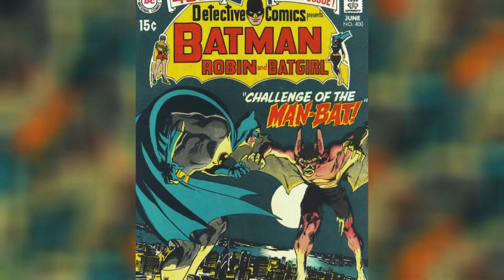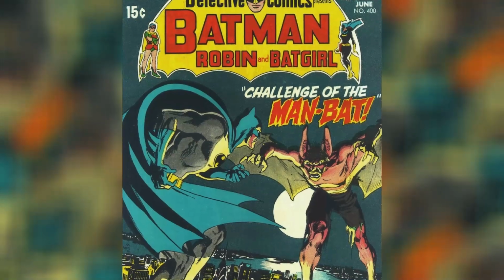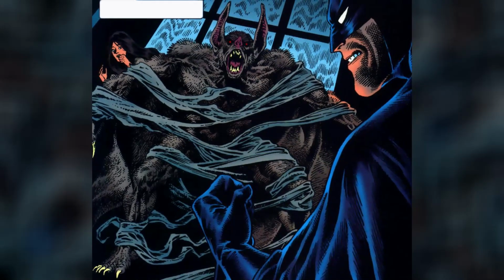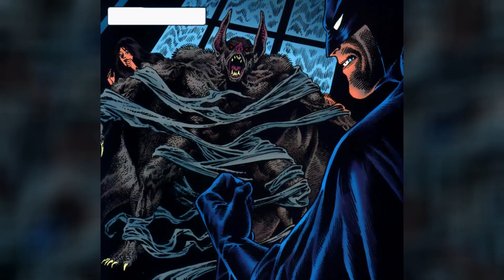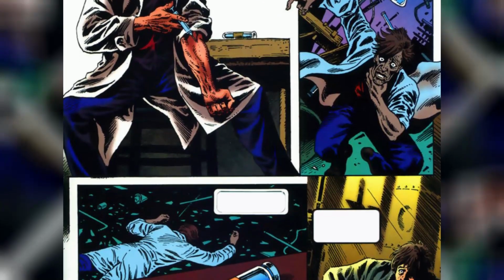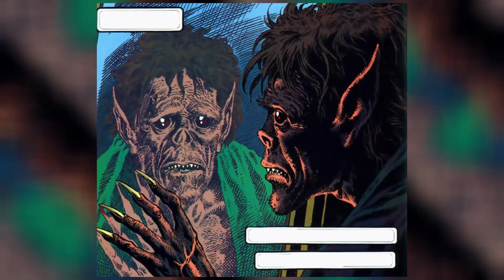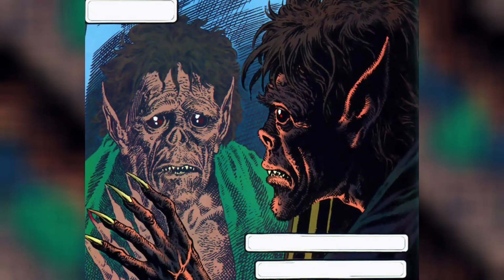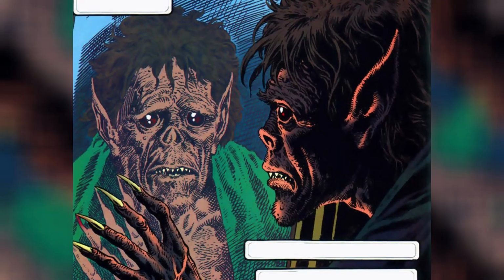First introduced in 1970s Detective Comics number 400, Man-Bat has become an iconic adversary for Batman, entwining himself in the Dark Knight's narrative for decades. With a tragic backstory and a rich history in comic books and television adaptations, Man-Bat has undergone numerous story arcs and transformations that have left an indelible mark on his character.